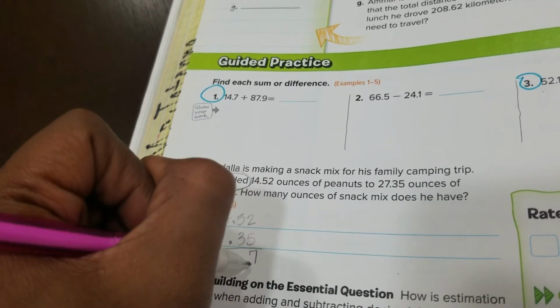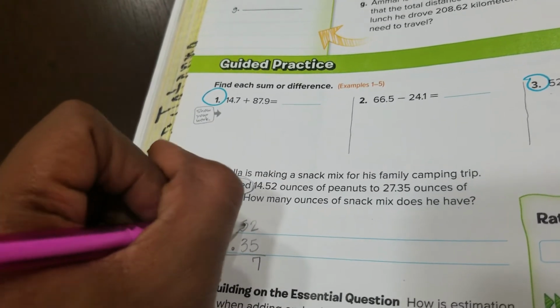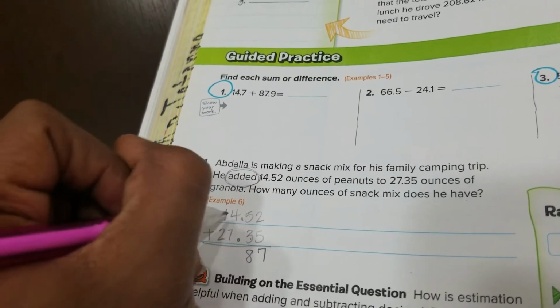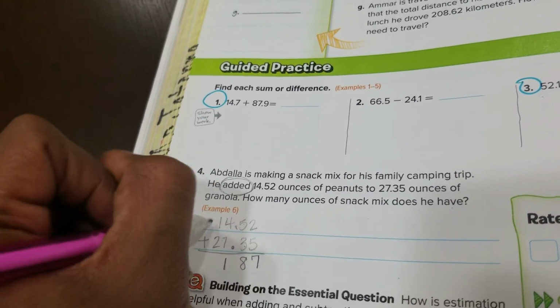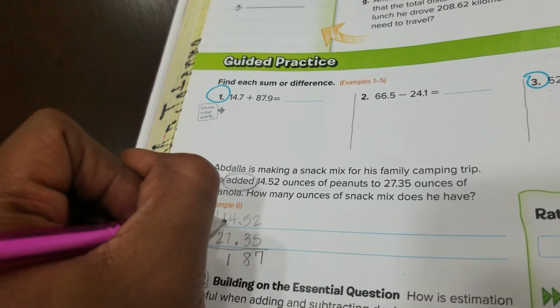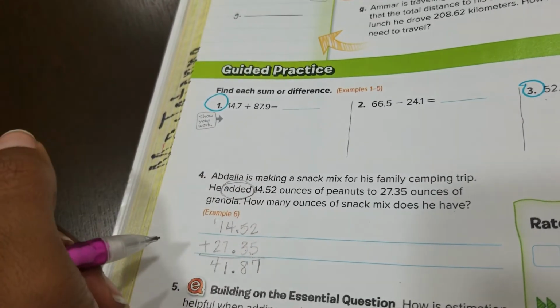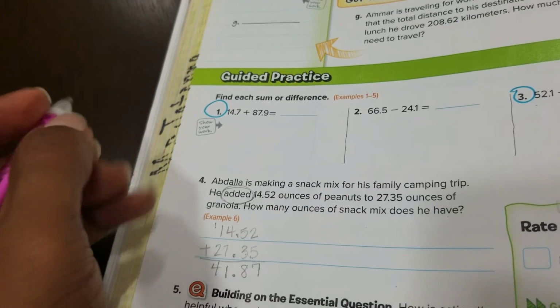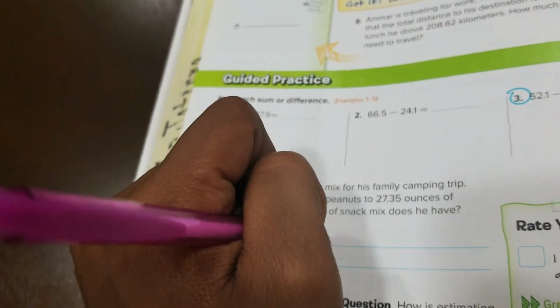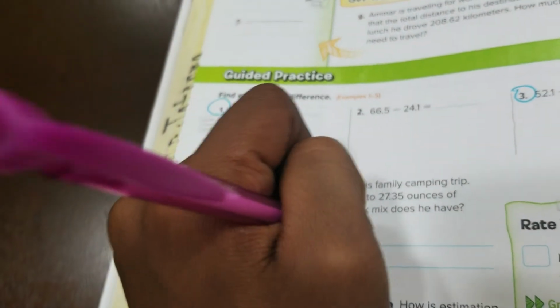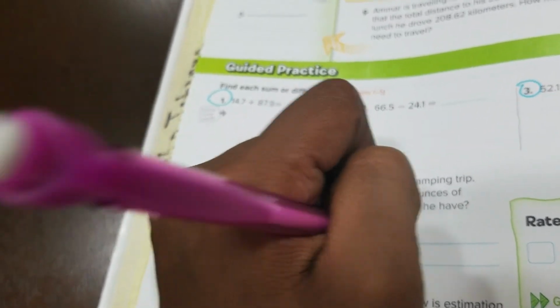Notice I'm writing my numbers directly below. 5 plus 3 is 8. 4 plus 7 is 11. Carry the 1. 1 plus 1 is 2. Plus 2 is 4. And then bring down our decimal point. So ounces of snack mix, he has 41.87 ounces.